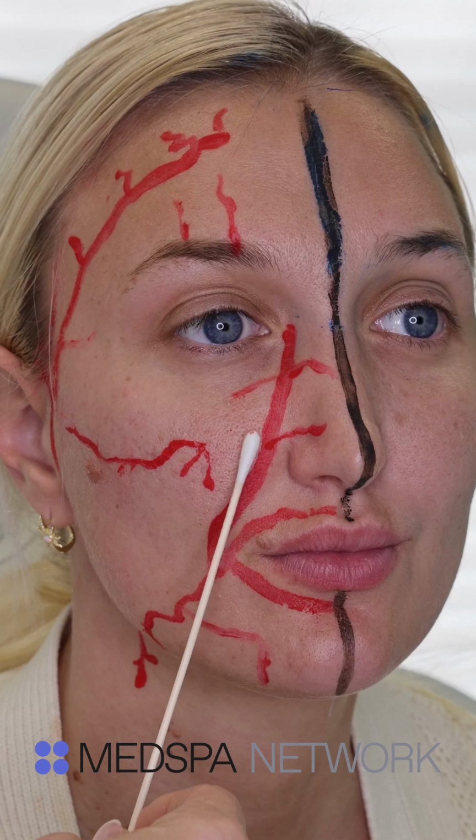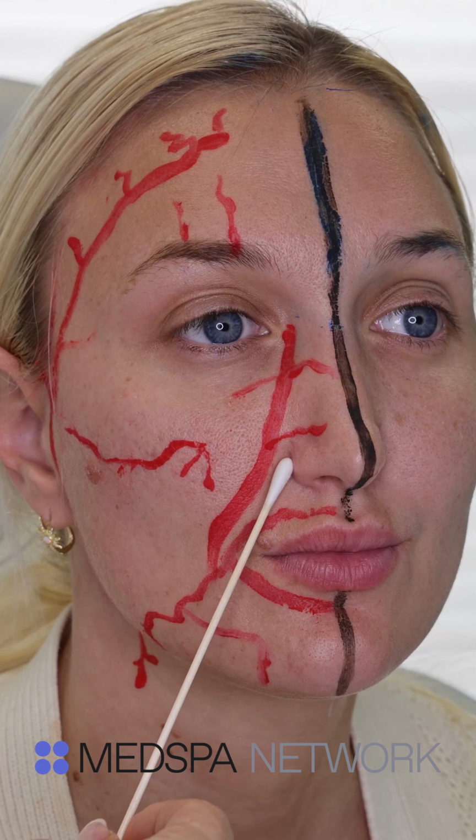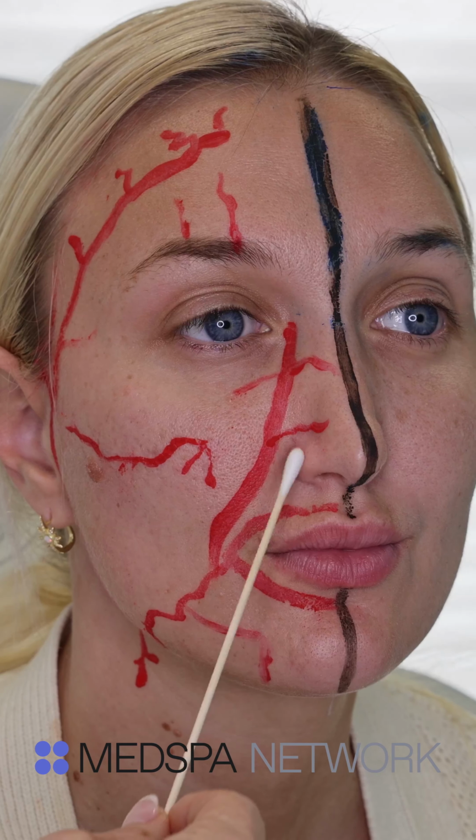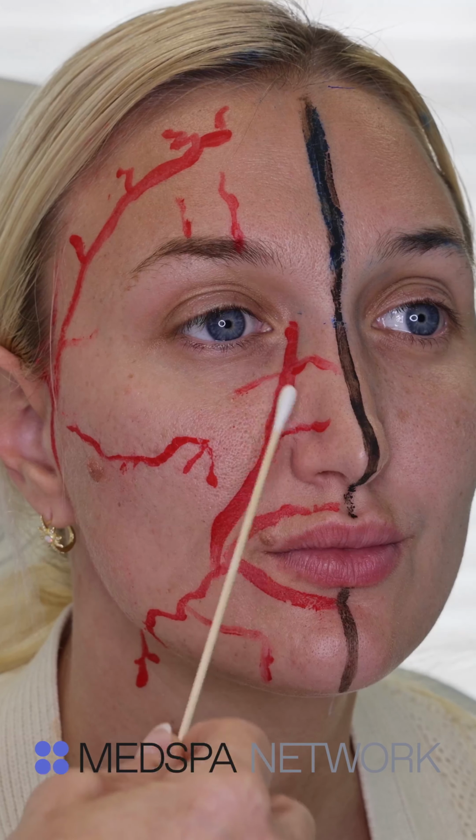As the facial artery comes up, near the level of the nasal ala, it's going to become the angular artery. Then we'll get some small branches that feed the nose, which are the dorsal and the nasal.